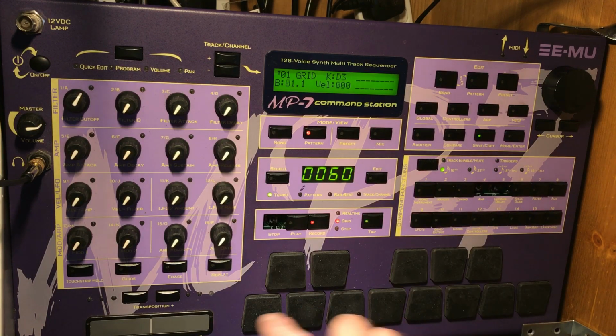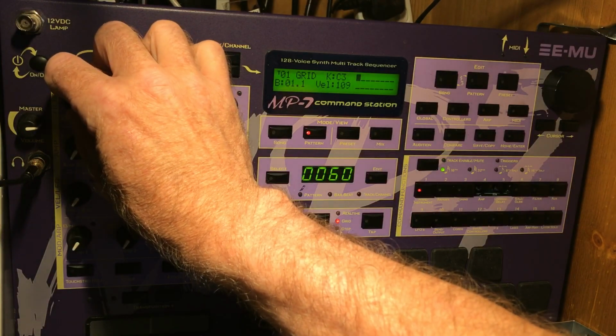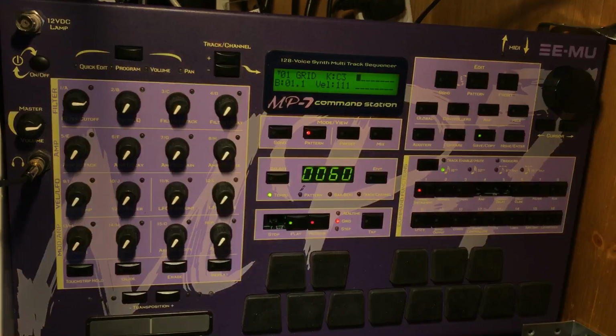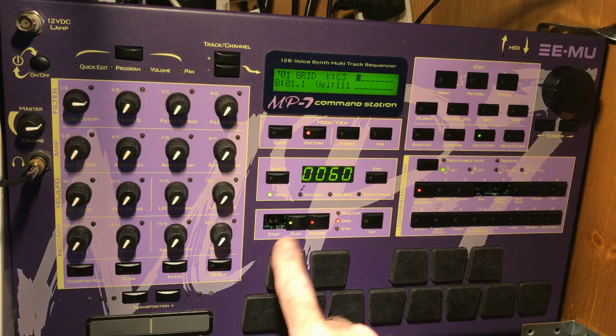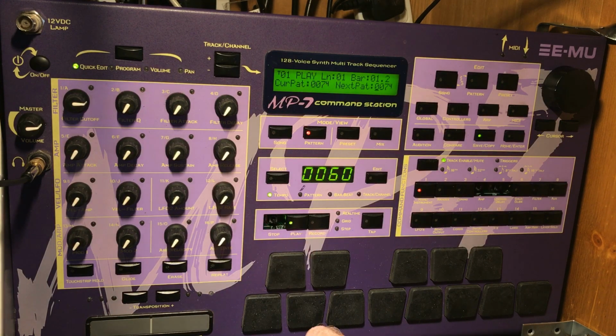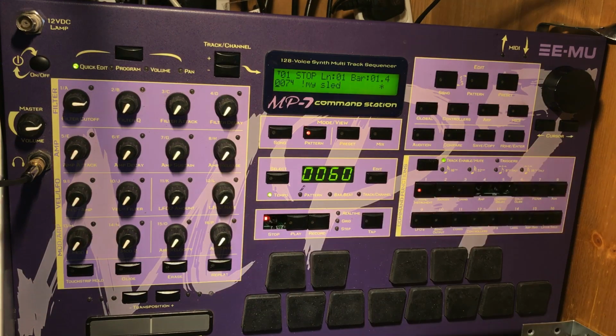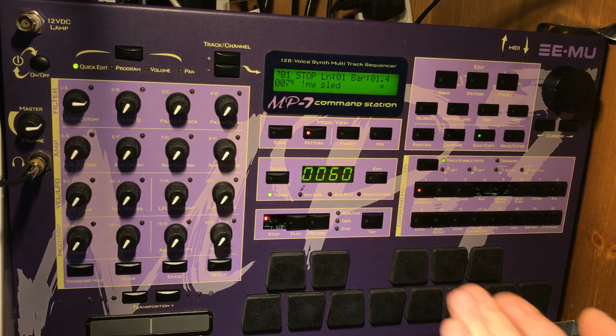Take that off. Right, so we've just got a C. We'll put the velocity up to there. So all we should have now, so that's a continual going round of that. Yeah.